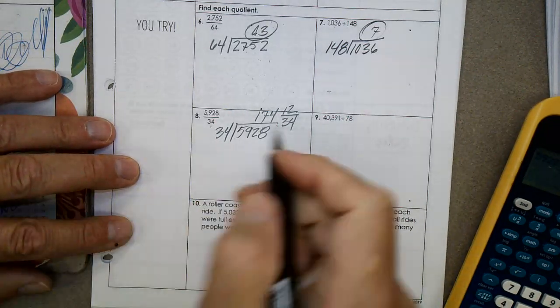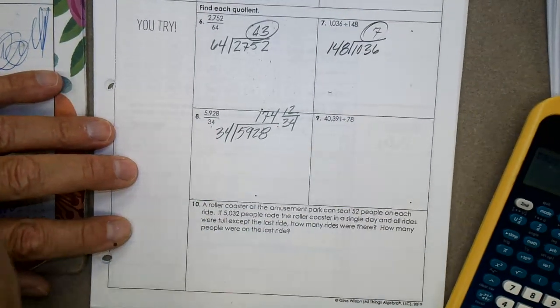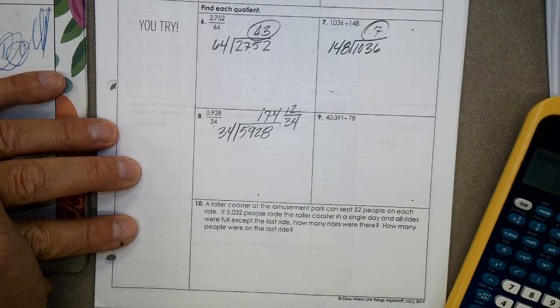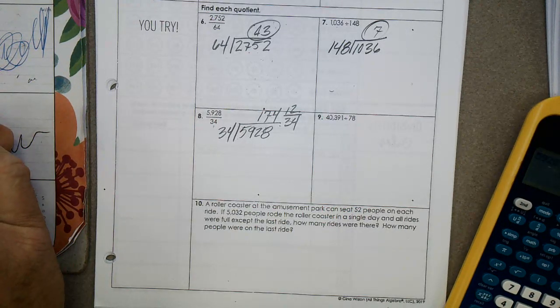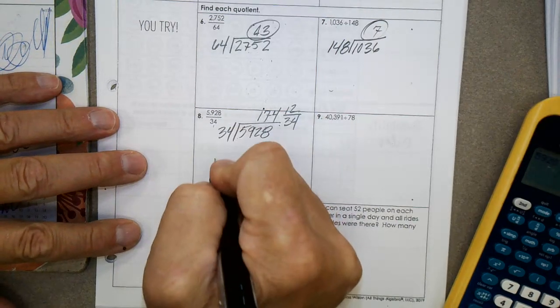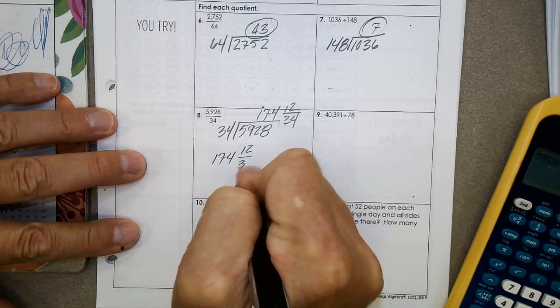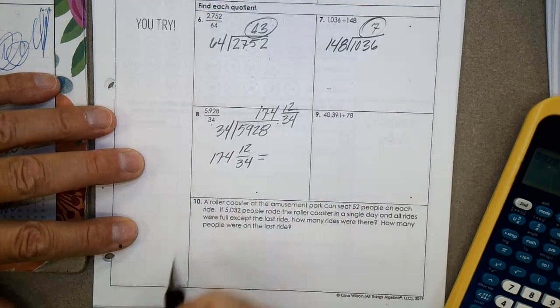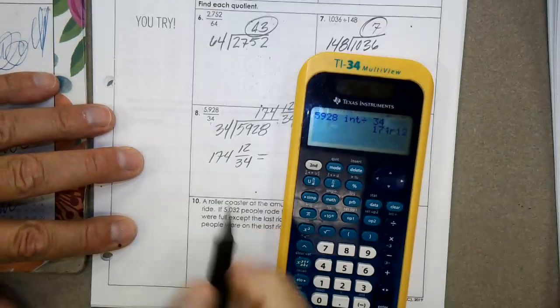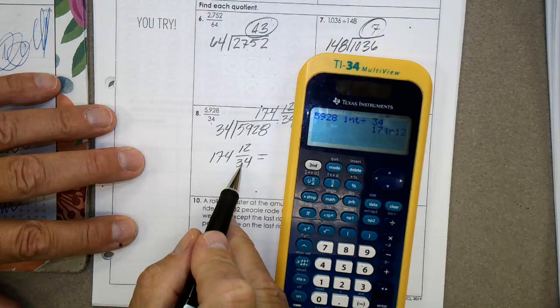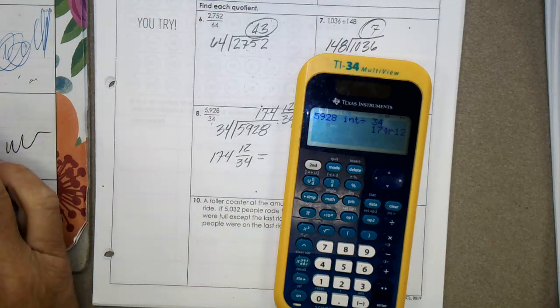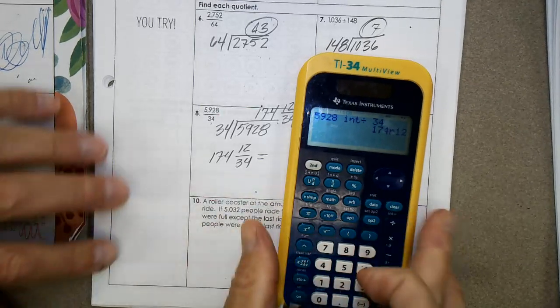We either can take that to a decimal or we can take that to a fraction. We want to get away from remainders. Now, we actually could take this a little bit further, and I'm going to rewrite this as 174 and 12/34. And I'm going to put an equal sign down, okay, because this actually will reduce. It will simplify. And your calculator will do that nicely for you, okay?